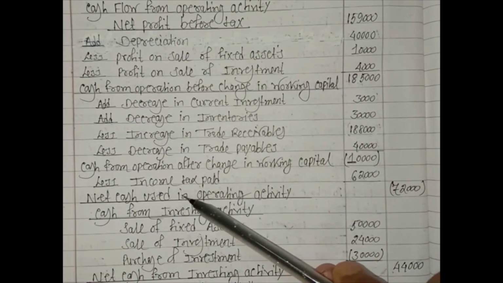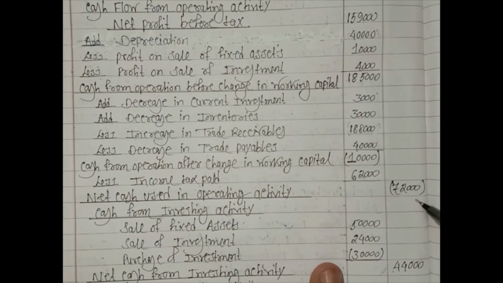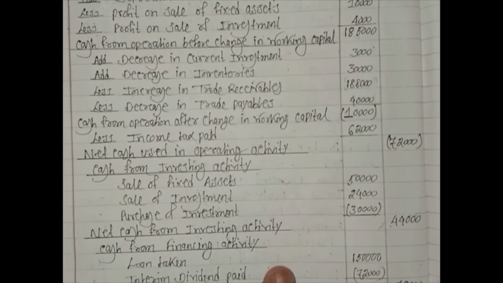From that we pay income tax of 62,000, which is given in the problem, so it becomes 72,000 as our negative. Okay, so negative 10,000 minus 62,000 becomes 72,000 negative. So net cash used in operating activities is negative 72,000.